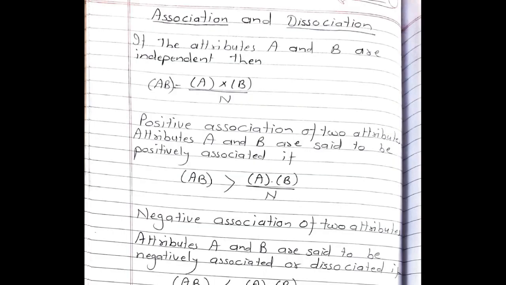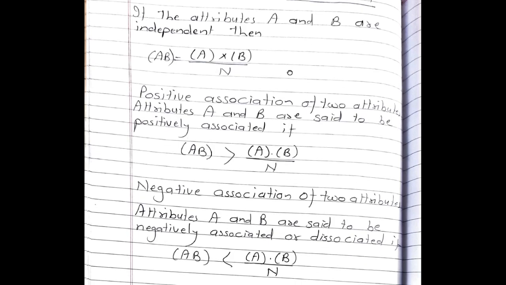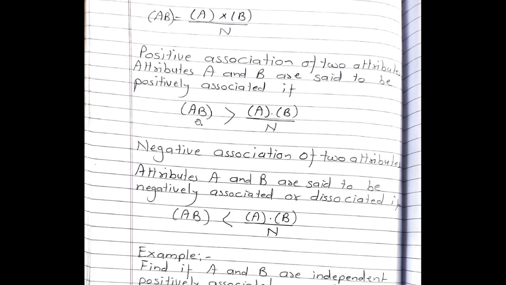Just like independence of attributes, we have two more conditions: association and dissociation of attributes. If the attributes A and B are independent, then AB is equal to frequency of A into frequency of B upon N. This condition we already have seen in the previous examples. Now, positive association of two attributes. Attributes A and B are said to be positively associated if frequency of AB is greater than frequency of A into frequency of B upon N.